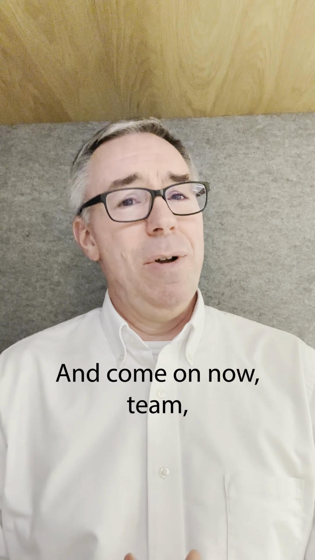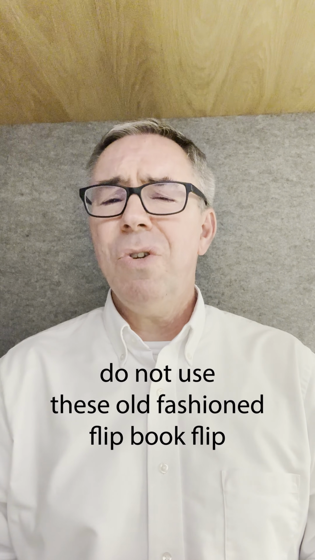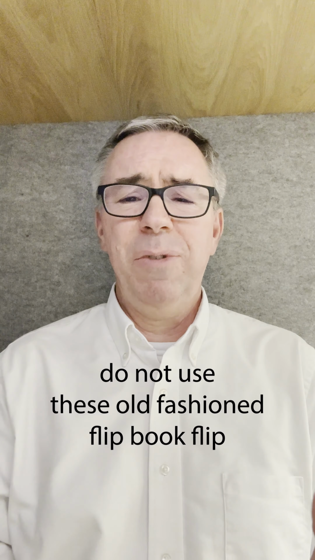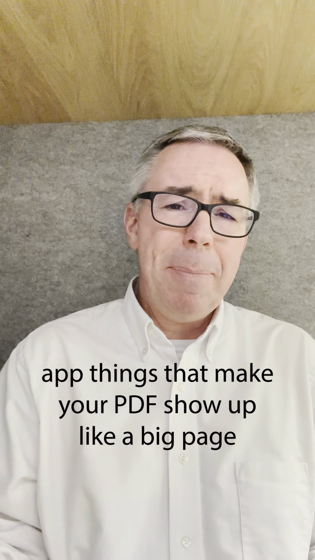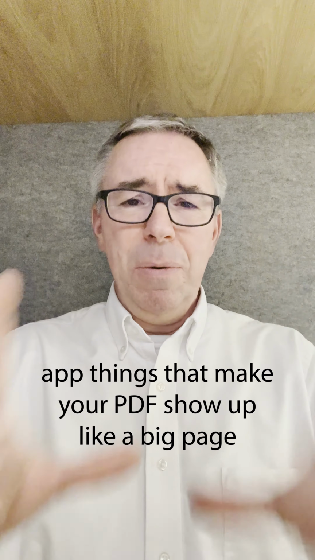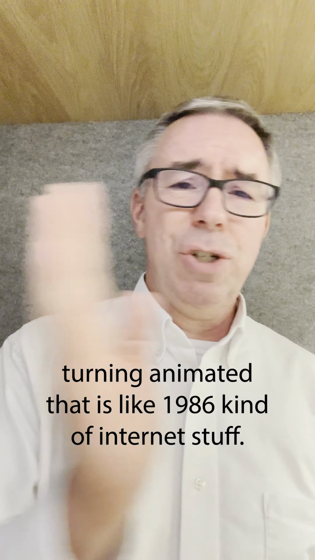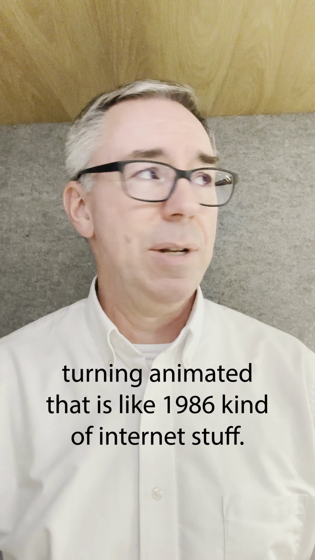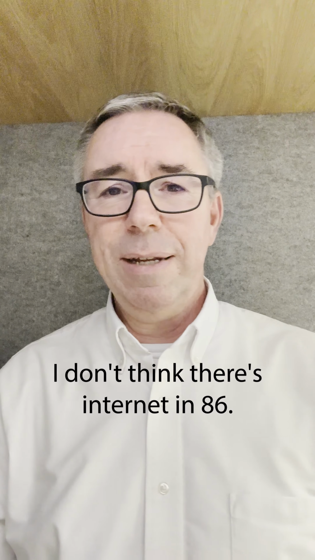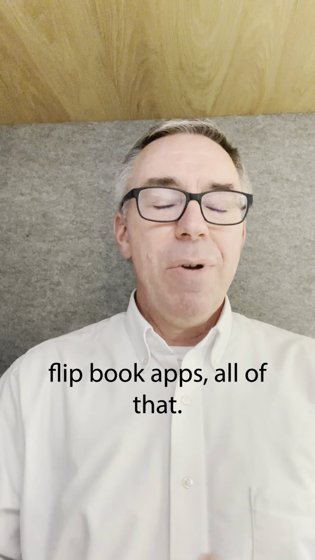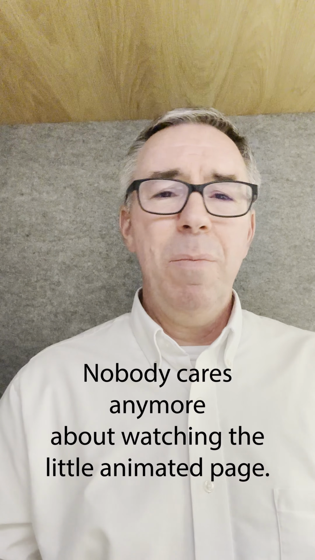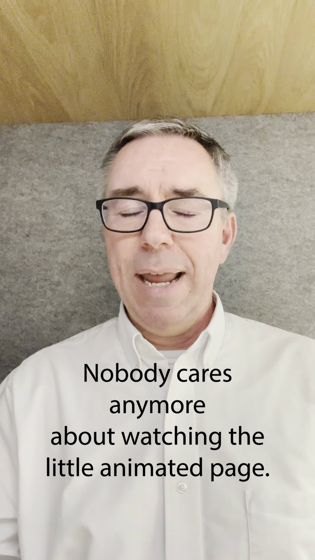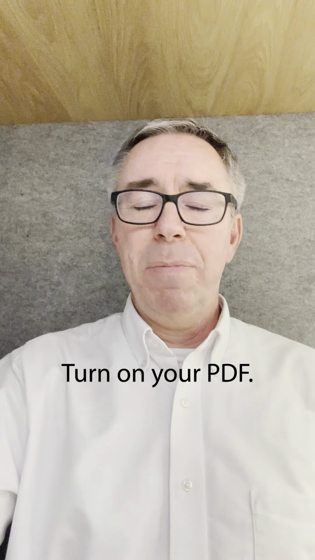And come on now, team. Do not use these old-fashioned flipbook apps that make your PDF show up like a big page-turning animation. That is like 1986 kind of internet stuff. I don't think there was internet in '86. Not for me, there wasn't. Flipbook apps, all of that. Nobody cares anymore about watching the little animated page turn on your PDF.